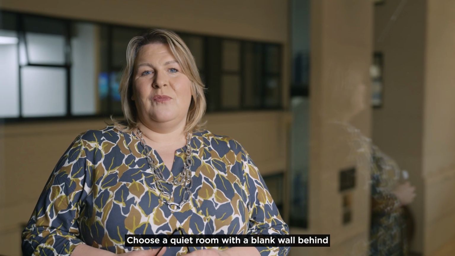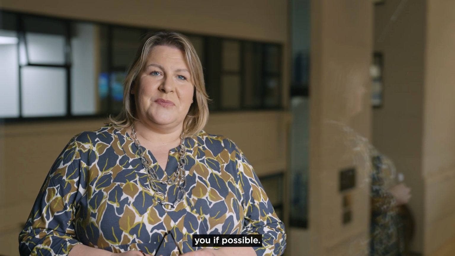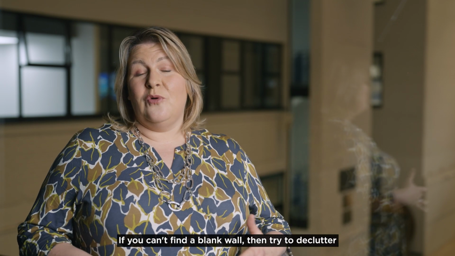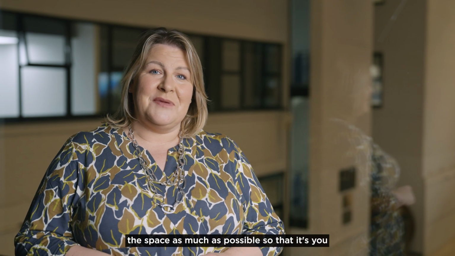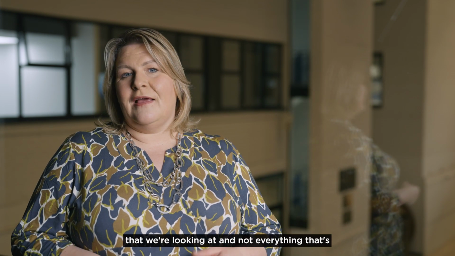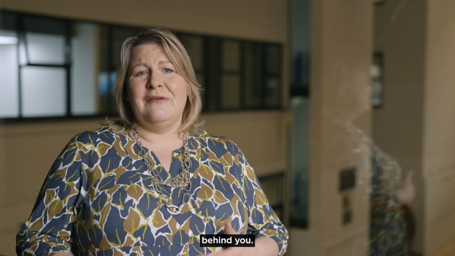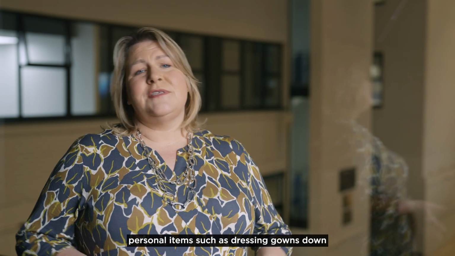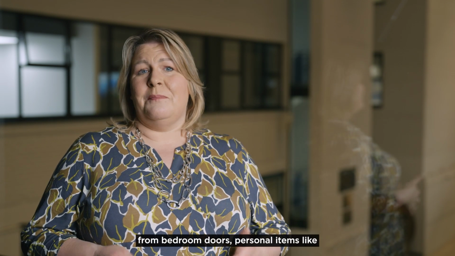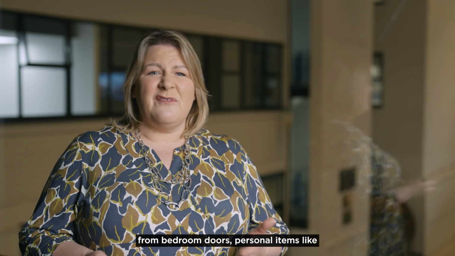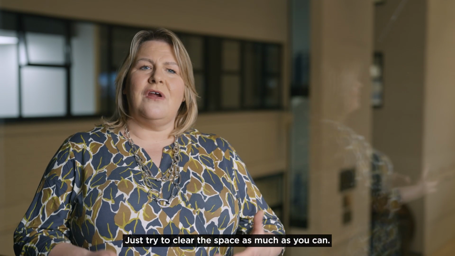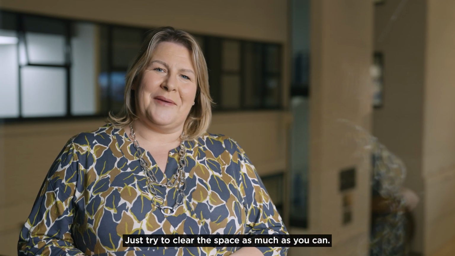Choose a quiet room with a blank wall behind you if possible. If you can't find a blank wall, then try to declutter the space as much as possible so that it's you that we're looking at and not everything that's behind you. So for example, you might want to remove personal items such as dressing gowns down from bedroom doors, personal items like photographs and things like that. Just try to clear the space as much as you can.